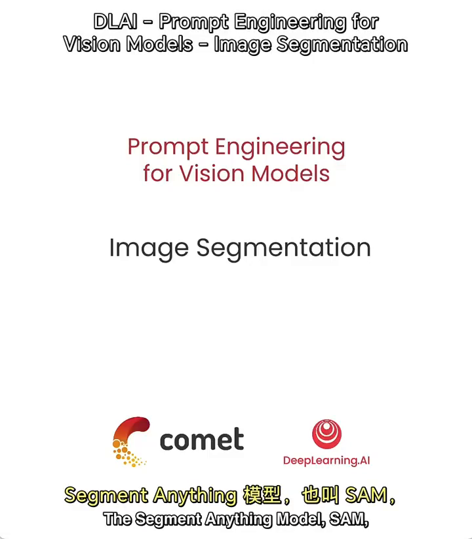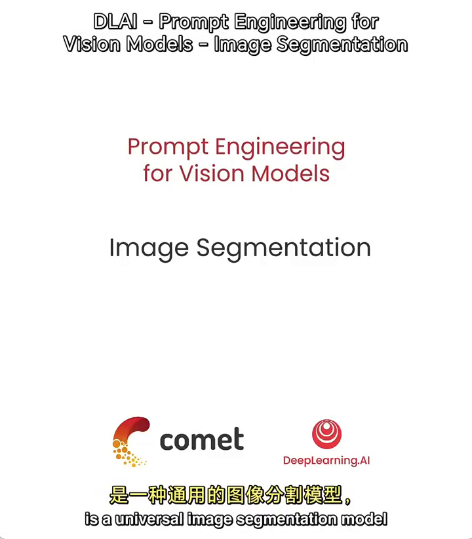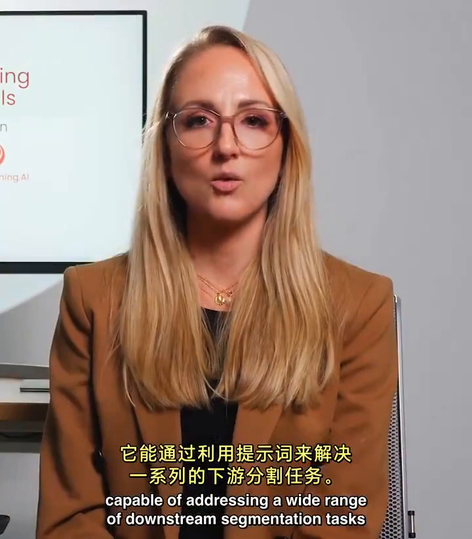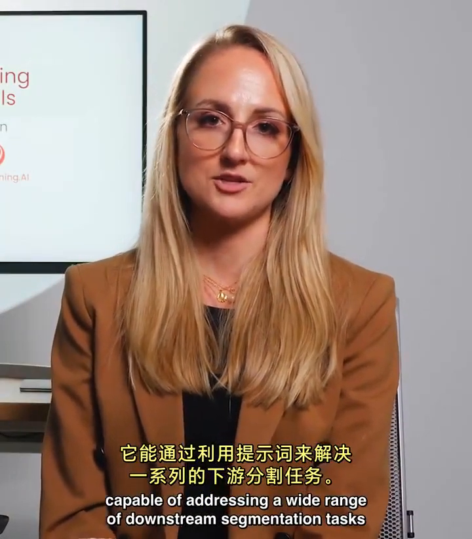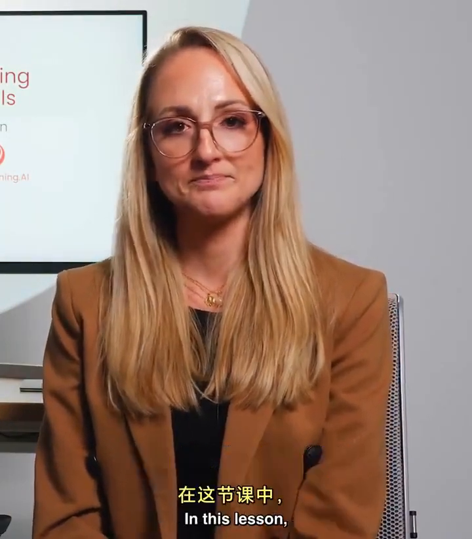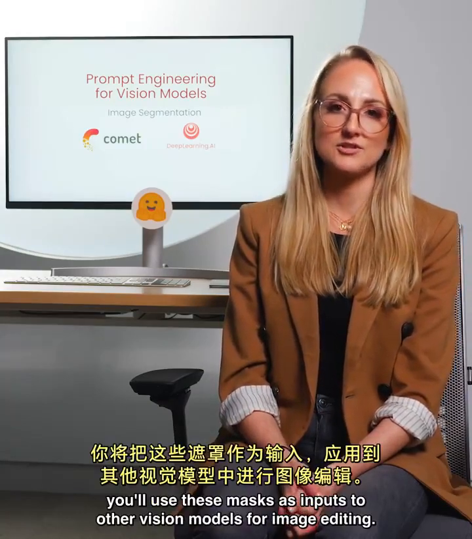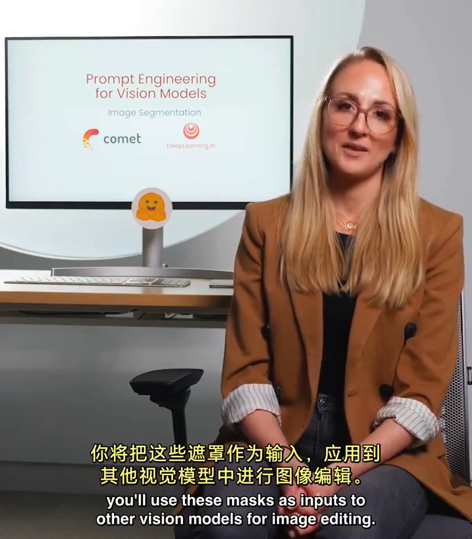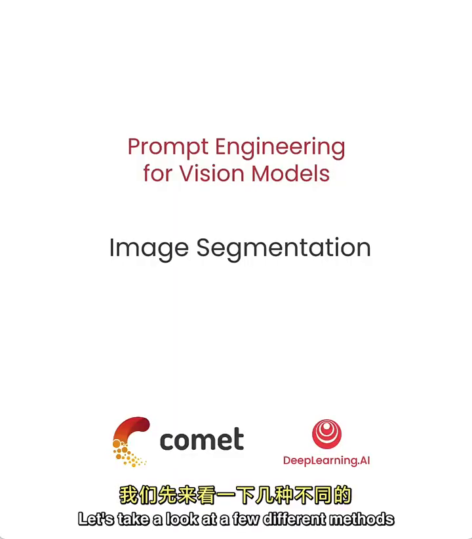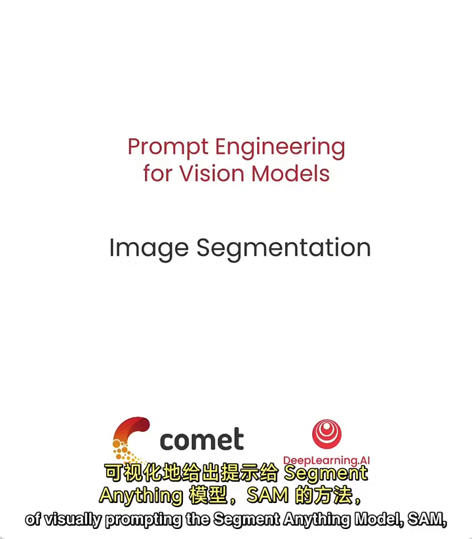The Segment-Anything Model, SAM, is a universal image segmentation model capable of addressing a wide range of downstream segmentation tasks through prompt engineering. In this lesson, you'll prompt SAM with positive and negative prompt coordinates, as well as bounding boxes to create segmentation masks. Later in the course, you'll use these masks as inputs to other vision models for image editing. Let's jump in.